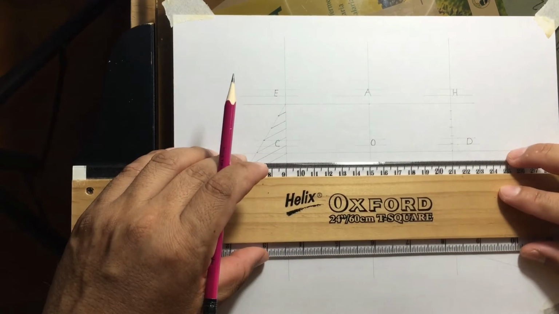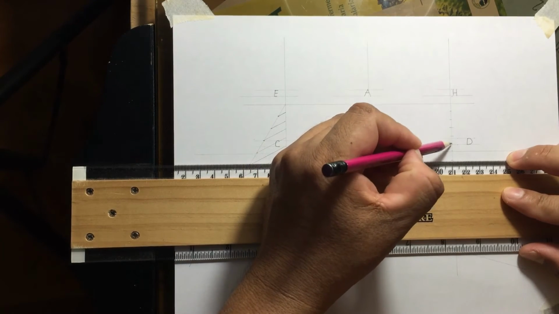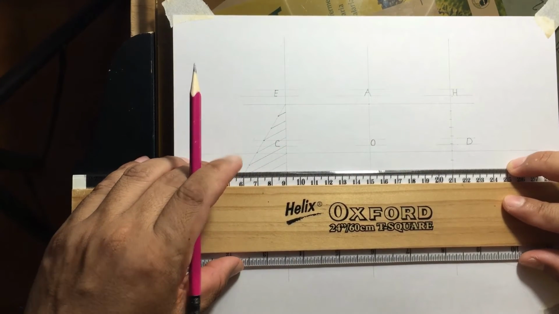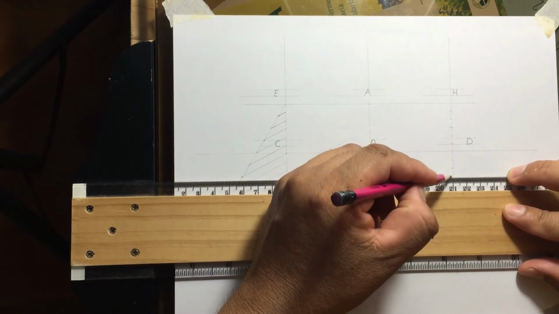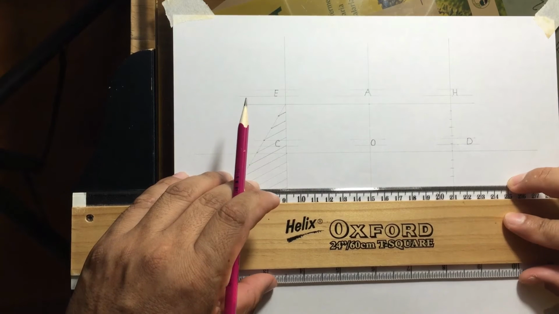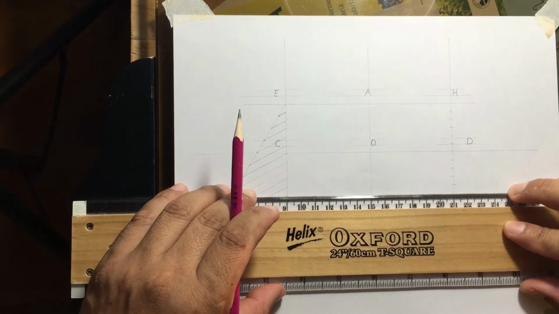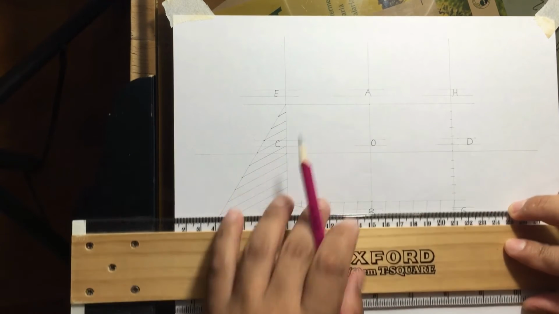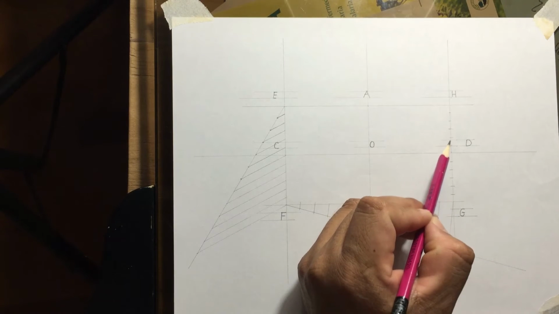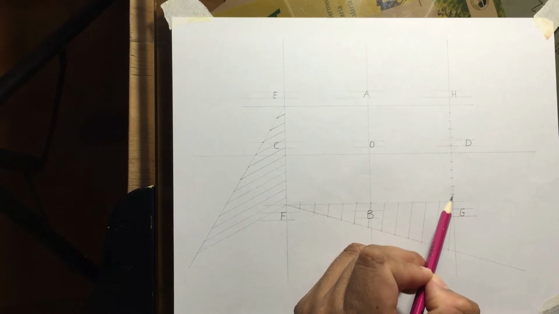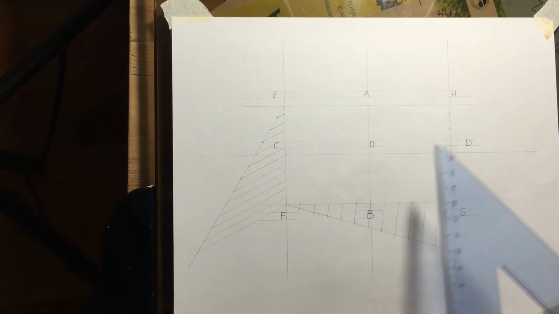Okay, we have center, then we move to this. So we have 1, 2, 3, 4, and 5. Okay, so I have 1, 2, 3, 4, 5, 1, 2, 3, 4, 5. Okay, and the same thing needs to be done for vertical.